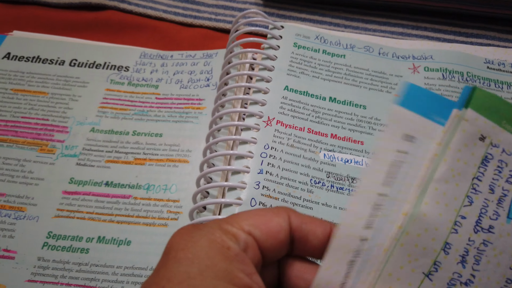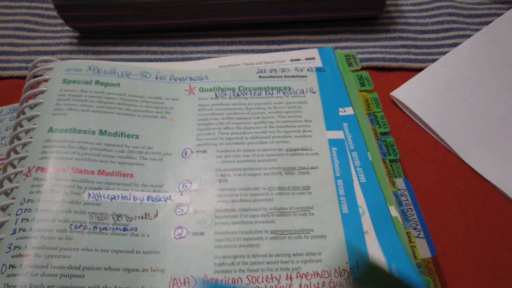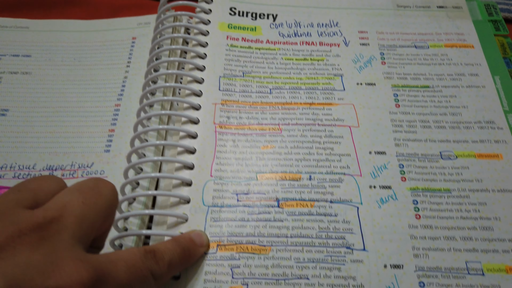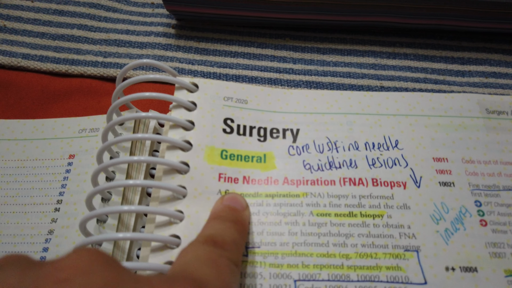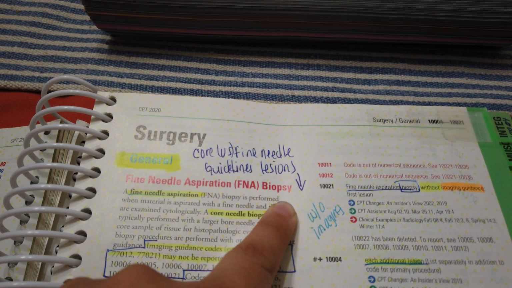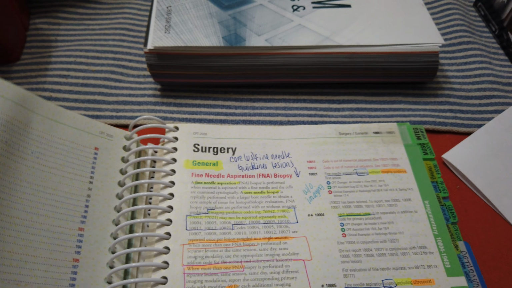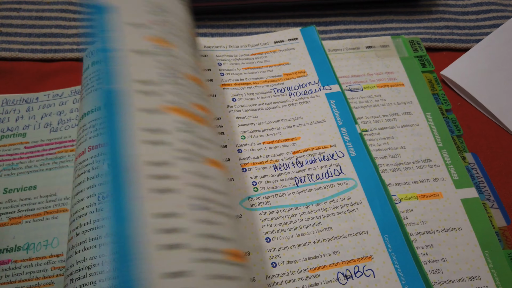The next section is anesthesia, right? And notice I have some notes. All of these are your anesthesia guidelines. In every section you have specific guidelines, and then guidelines within the codes too. Like this one: these guidelines apply specifically to fine needle aspiration (FNA) biopsy. That's just an example.